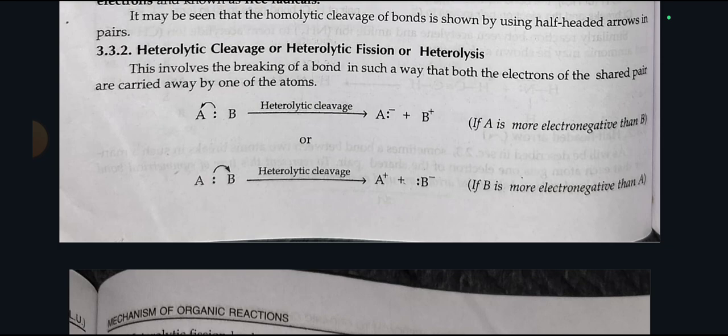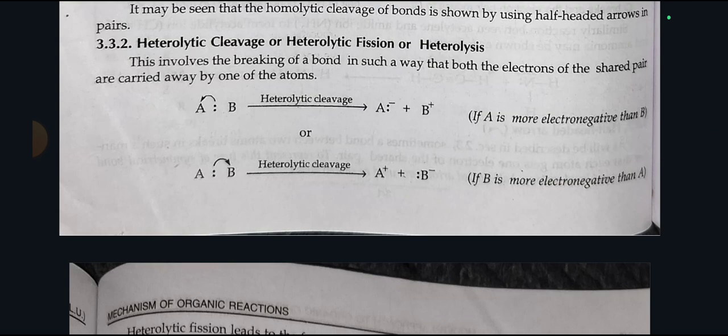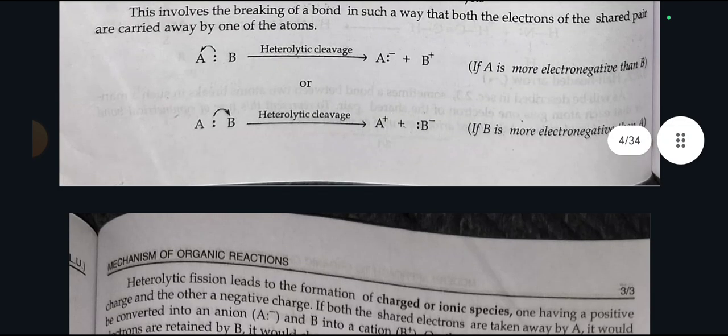3.3.2 Heterolytic cleavage or heterolytic fission or heterolysis. This involves the breaking of a bond in such a way that both the electrons of the shared pair are carried away by one of the atoms. A-B heterolytic cleavage gives A negative plus B positive if A is more electronegative than B. A-B heterolytic cleavage gives A positive plus B negative if B is more electronegative than A.